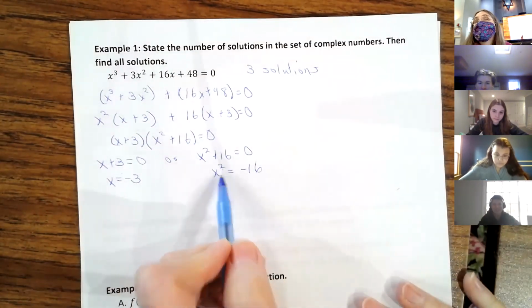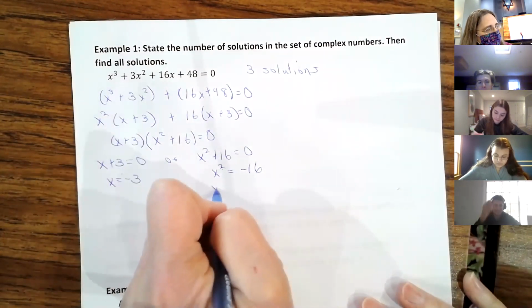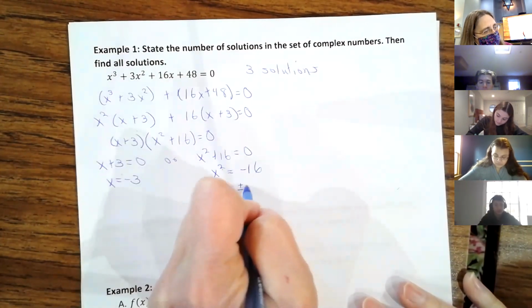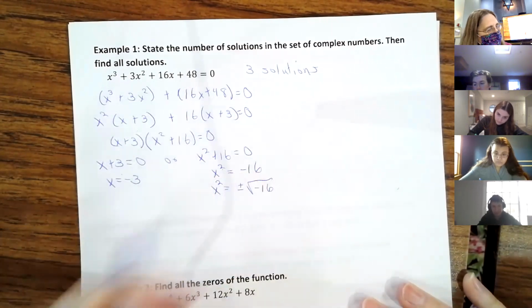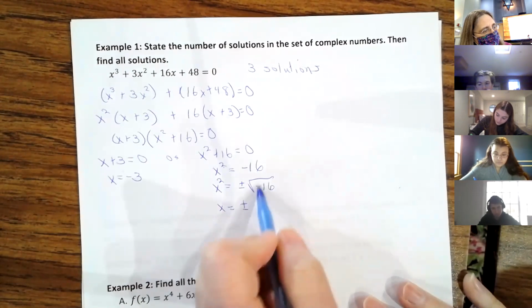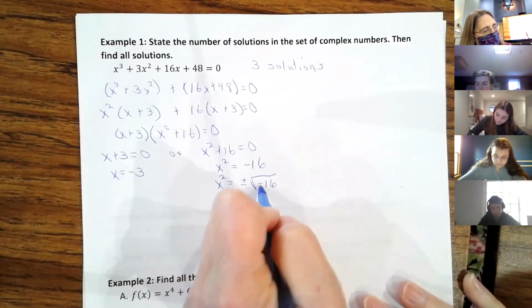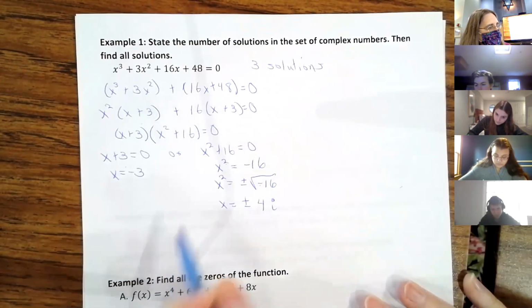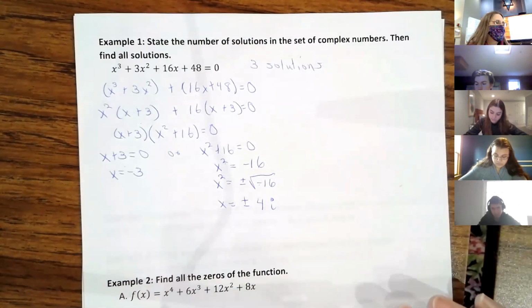So we want to undo the square by doing our square root. So we have plus or minus the square root of -16. And that means the square root of 16 is 4, and the square root of -1 is i. So we have x is plus or minus 4i.